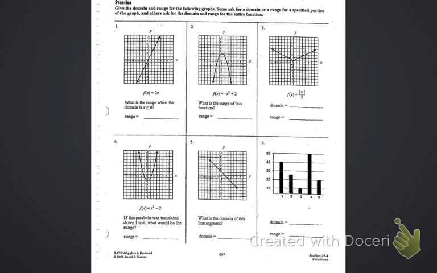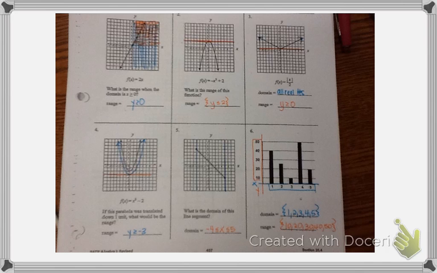Try the practice problems. Press pause. When you're ready to check your answers, press play. Check your answers for the practice problems. If you have any questions, go back and look at your notes. Watch the attached videos as well that could help you. Come see me if you have any problems.